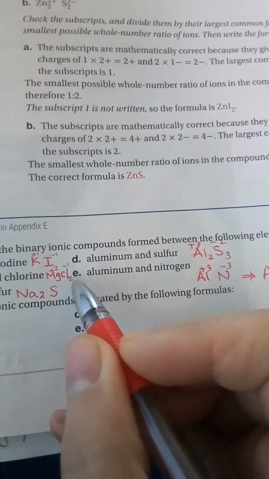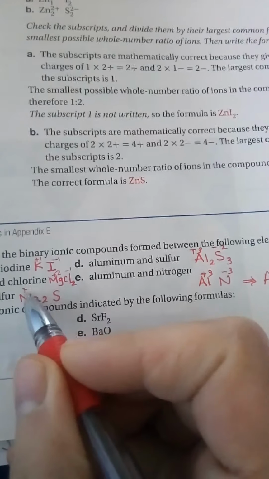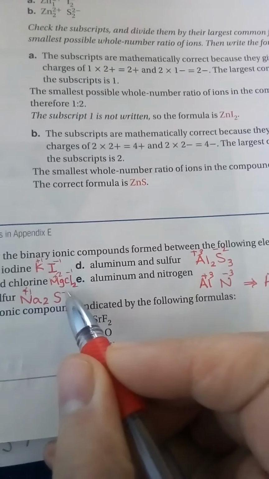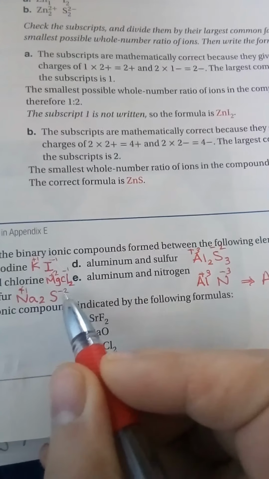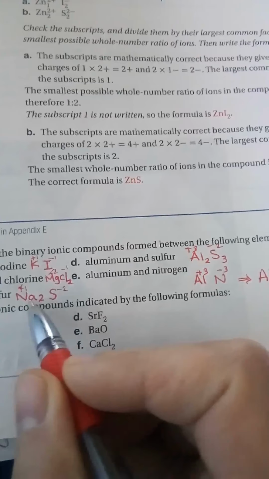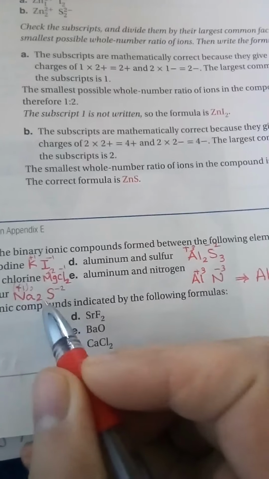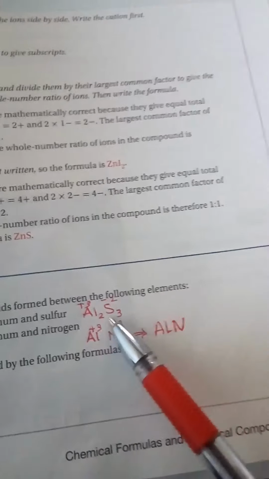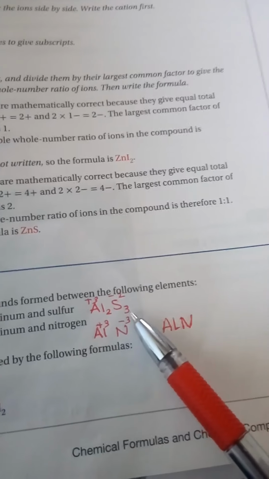Same thing over here. Aluminum +3 and sulfur -2. So these are totally different, as you can see. So you do the crisscross method. This is multiplied by 2. This is multiplied by 3.